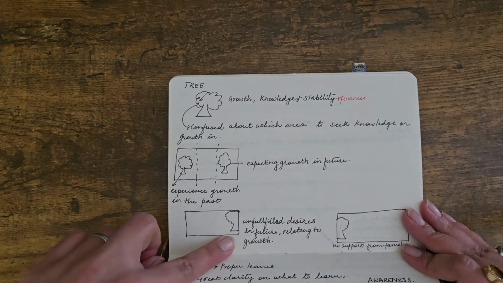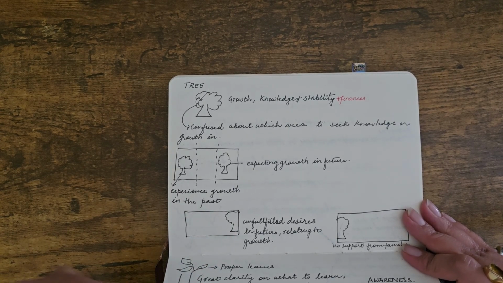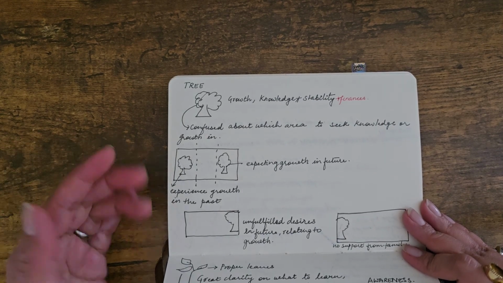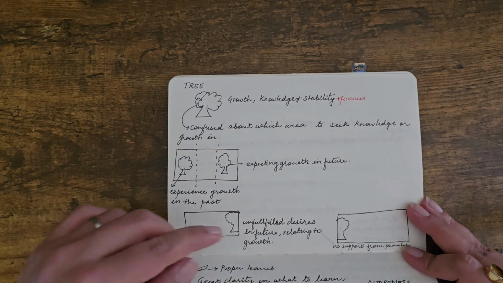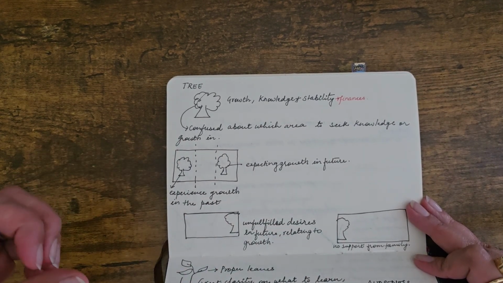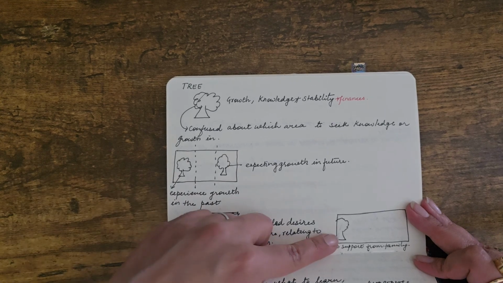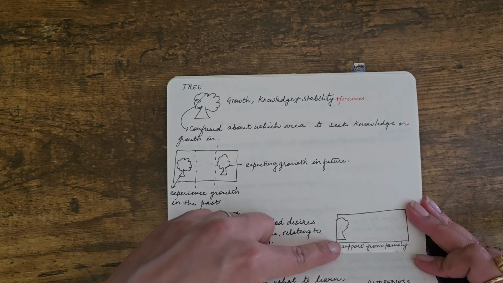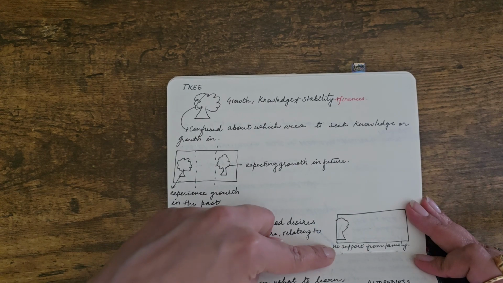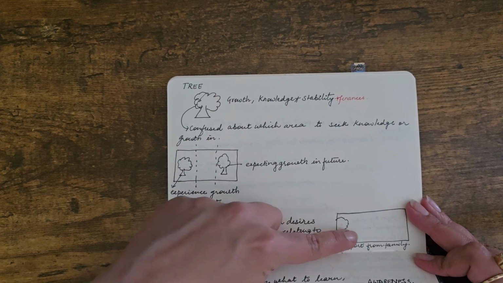Again, if it's on the right, that means they think unfulfilled desire related to growth is in the future. Same thing in the past, they didn't receive any support from the family. That's why they couldn't complete their knowledge, or they couldn't complete their study. That's why it's a half tree in the past.